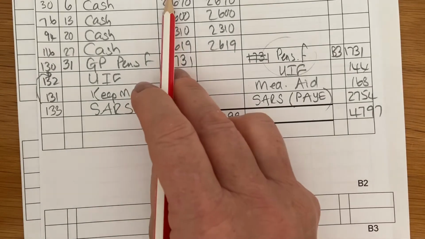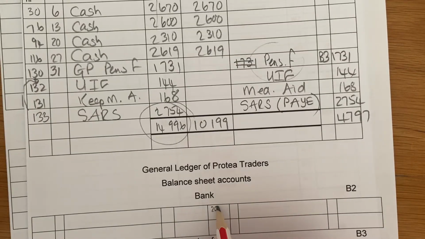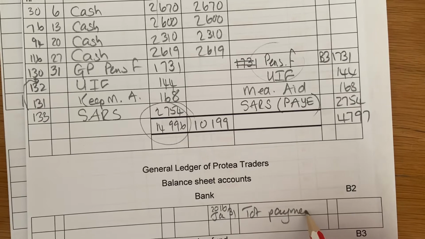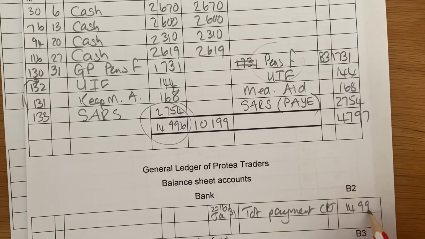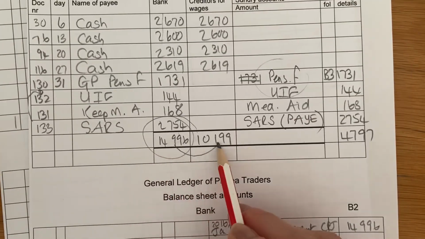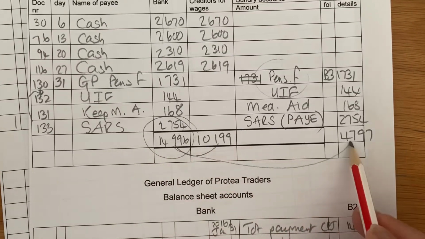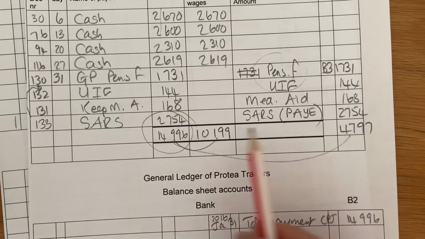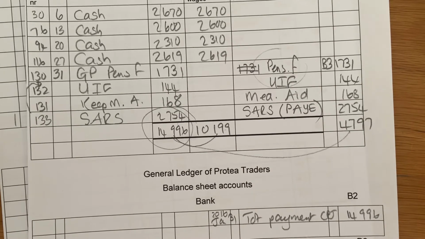Now we all know what to do with the bank column. We credit the bank account 2016 January the 31st total. Yes, you are right. Payments from the cash payments journal 14996. Now this 14996 consists of that one and that one, and that's why for the double entry principle these must be debited. But there's another reason.